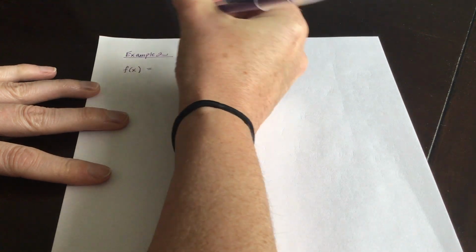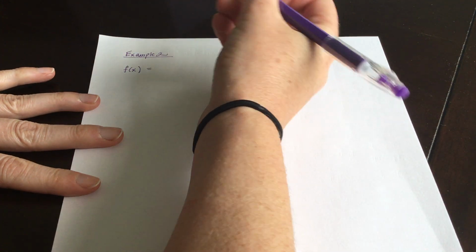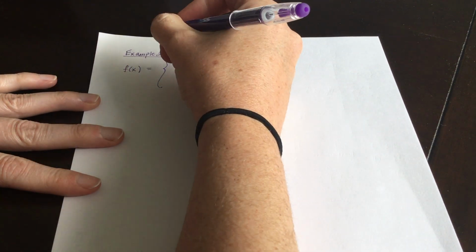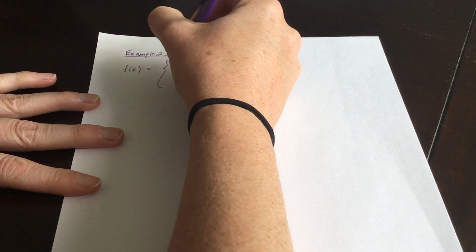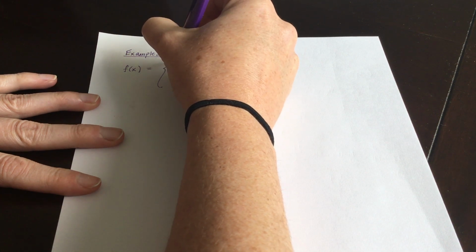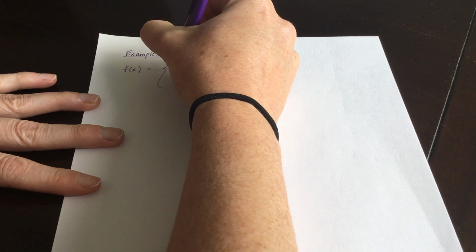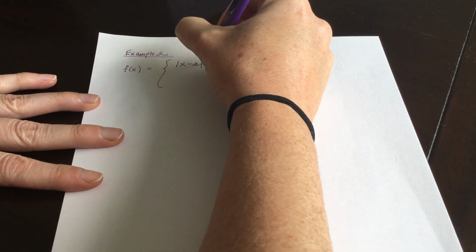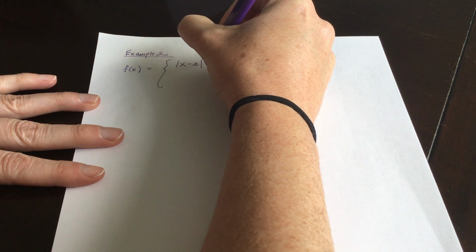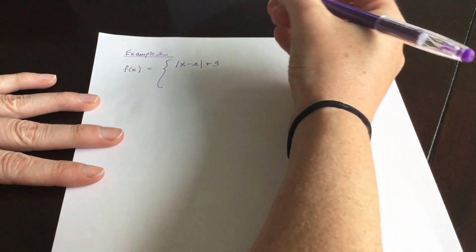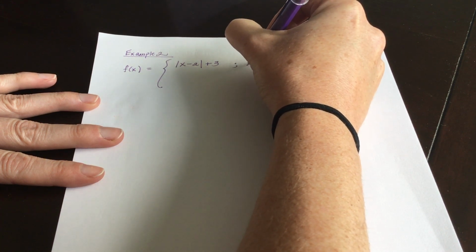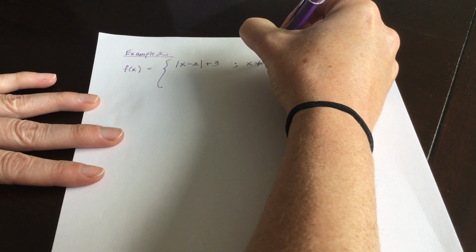F of x equals the absolute value of x minus 2 plus 3 for everything but x equaling 1.